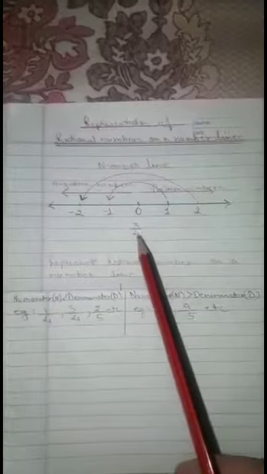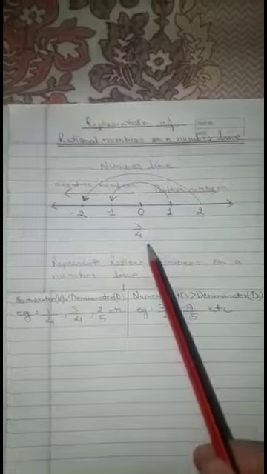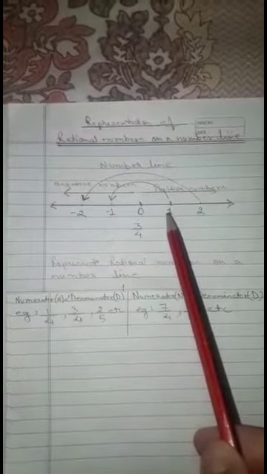This tells us that if somehow we are able to plot 3 upon 4 on the number line, we can easily plot minus 3 upon 4 at the same distance on the left hand side of 0. Now let's move on to represent rational numbers on a number line.